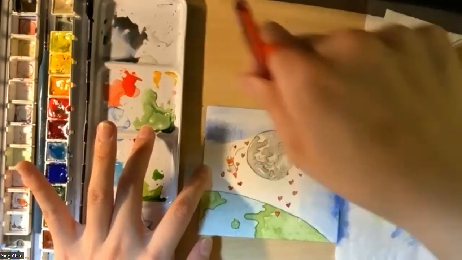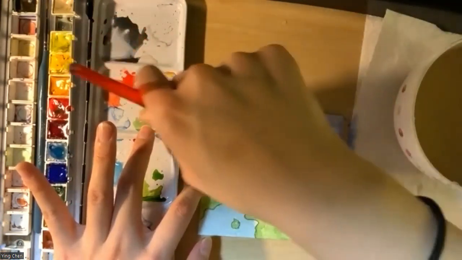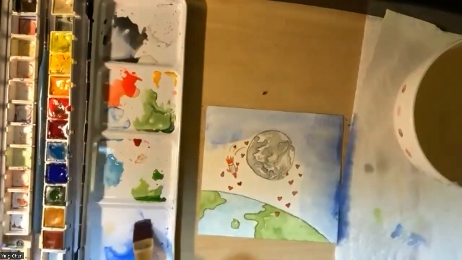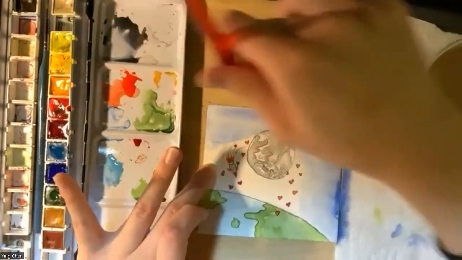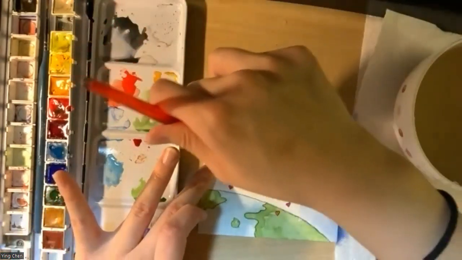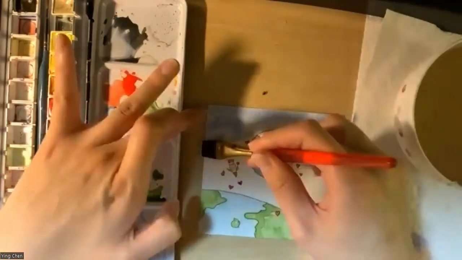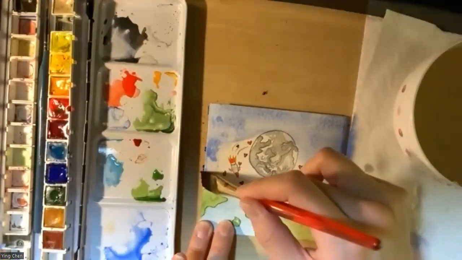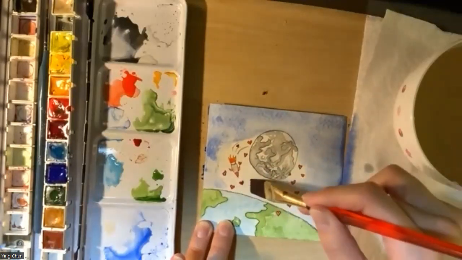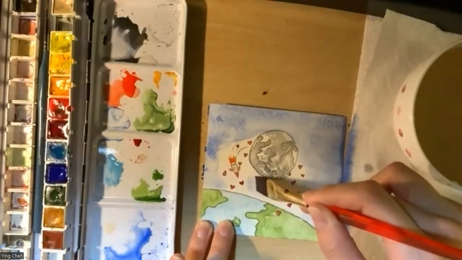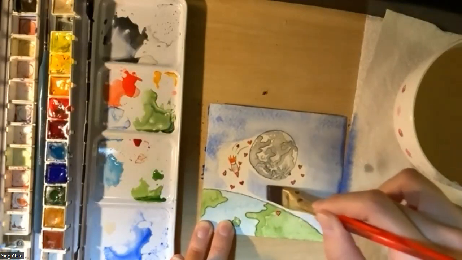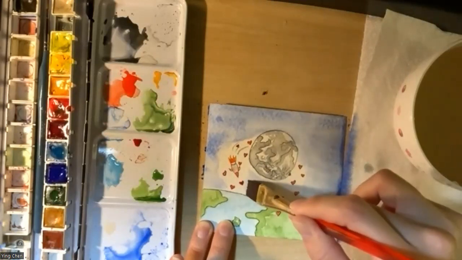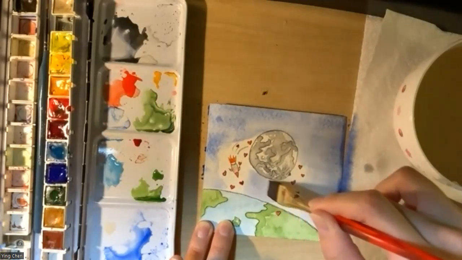And I'll go this way. So here's a bit more complicated, so I'm gonna transition to my smaller brush very soon. You can also wait a bit if your hearts are still drying. Mine are almost done drying.